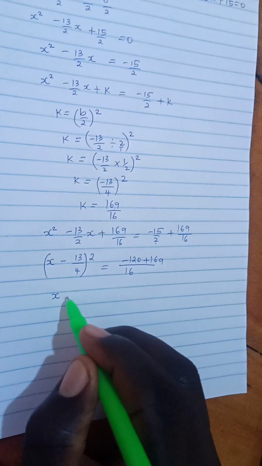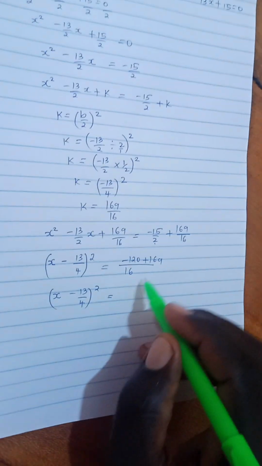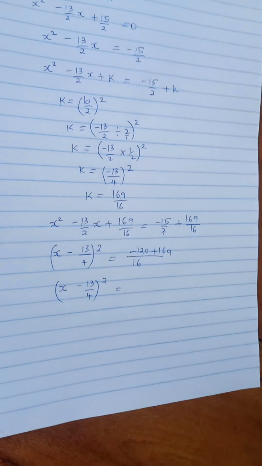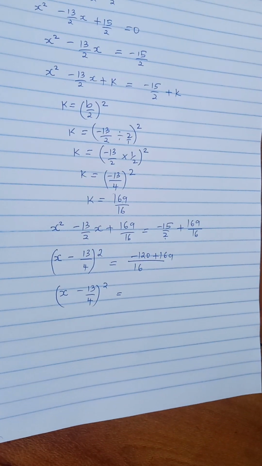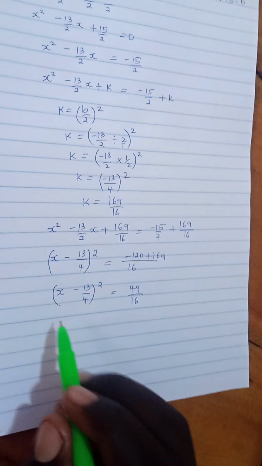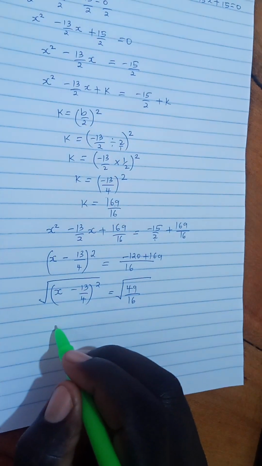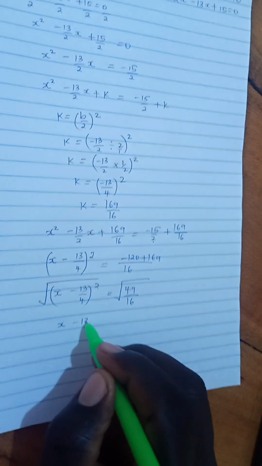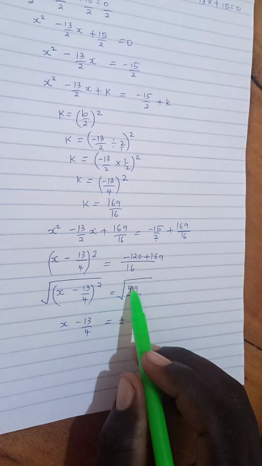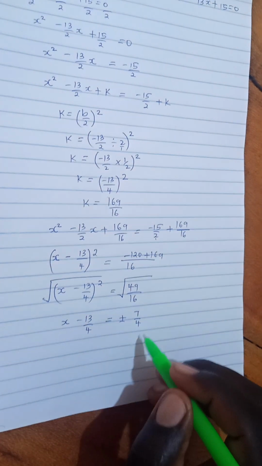Now we have x minus 13 over 4, then we close the bracket, we square it, equals 169 plus negative 120. It is just the same as 169 minus 120, and that is 49 over 16. Now we will have to take the square root on both sides. So taking the square root on both sides, we will have x minus 13 over 4 on our left-hand side equals plus or minus the square root of this. The square root of 49 over 16 is just 7 over 4.